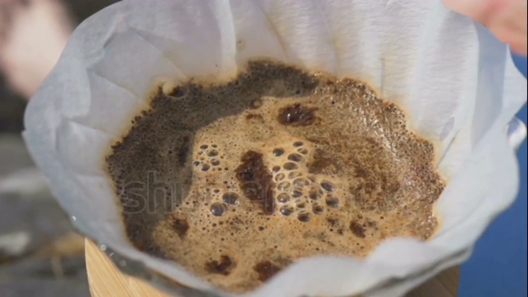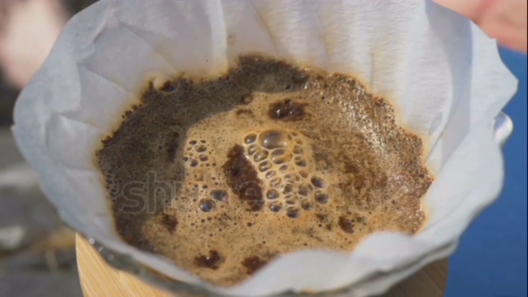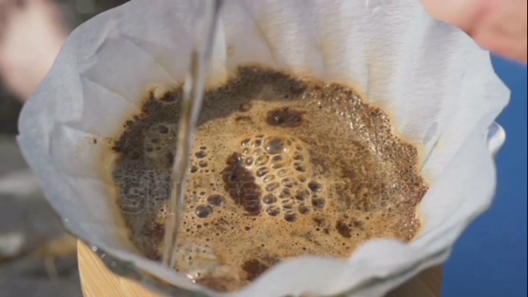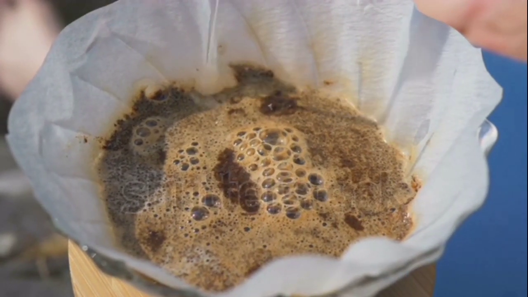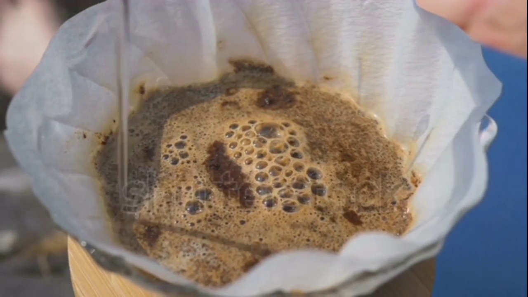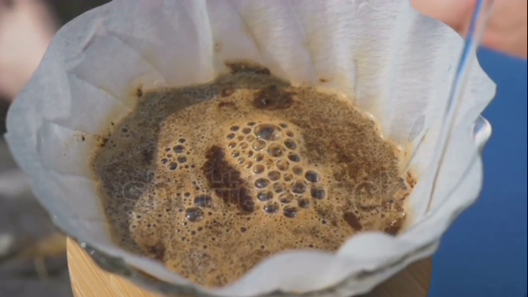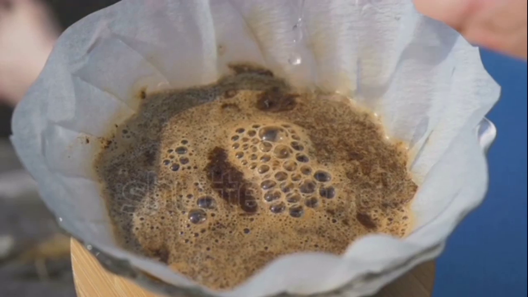Now let us know about filtration. The process of removing insoluble solids from a liquid by using a filter paper is known as filtration. Filtration is used for separating insoluble substances from a liquid.